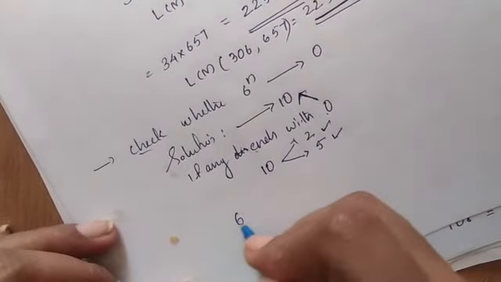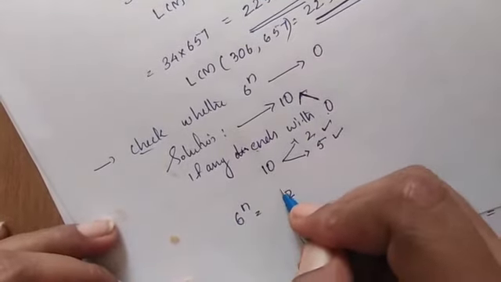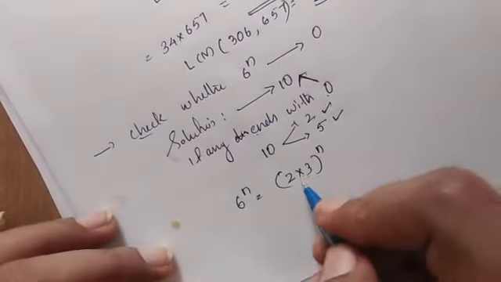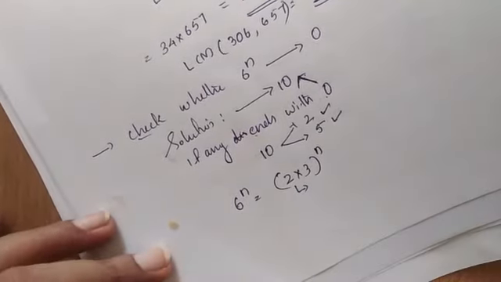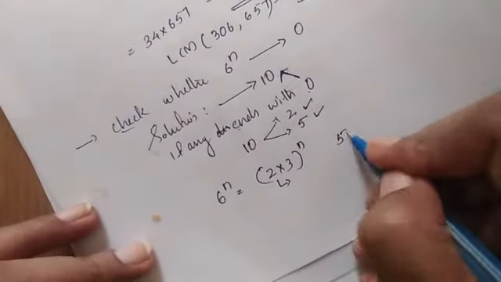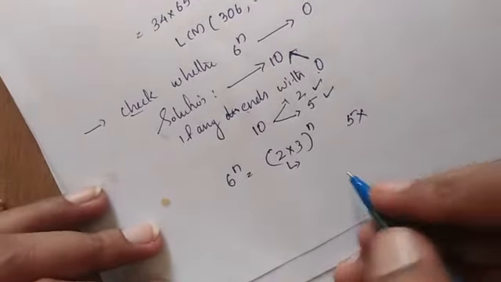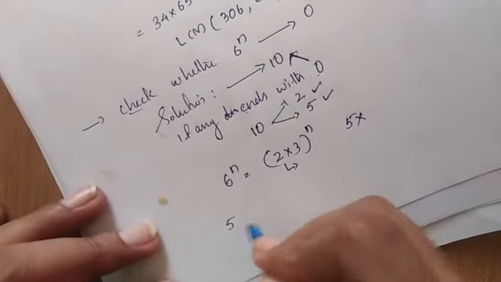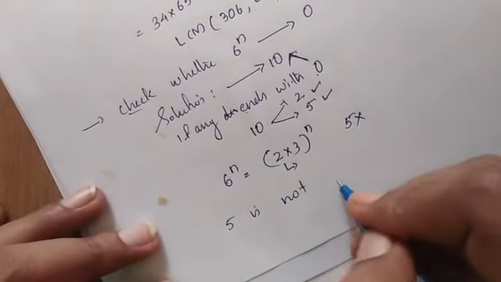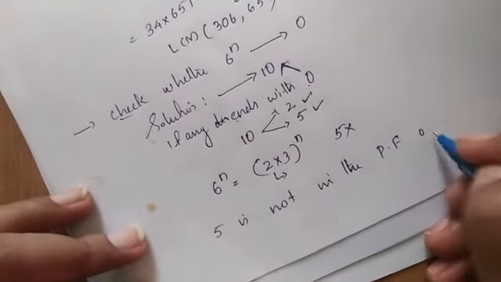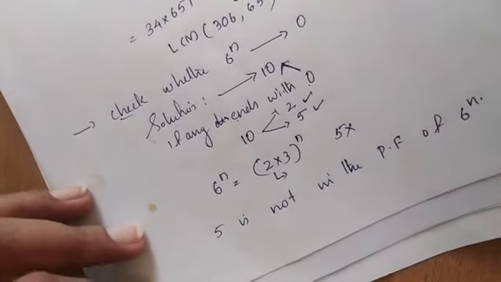We can rewrite 6 raised to n as (2 into 3) the whole raised to n. Here 2 is included, but 5 is not present in the prime factorization of 6 raised to n.